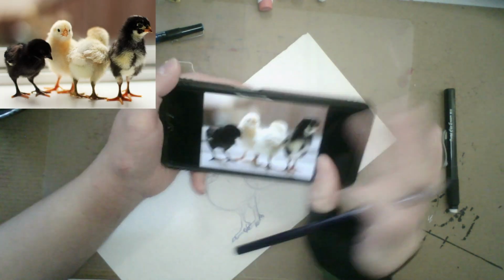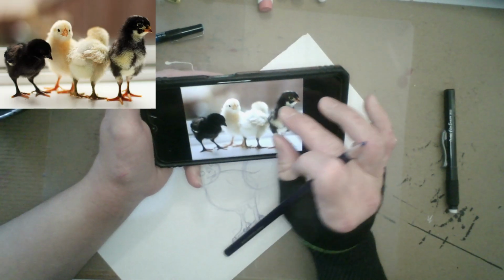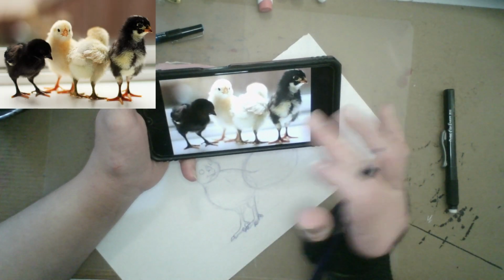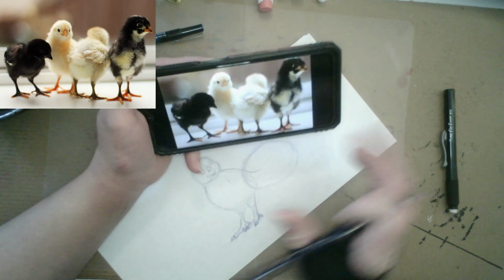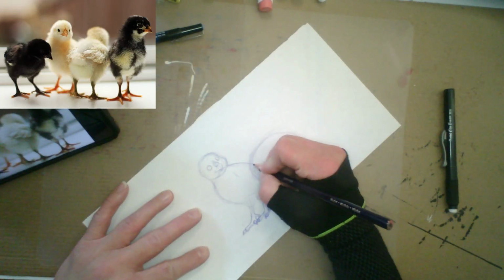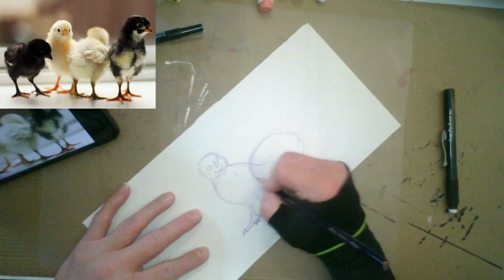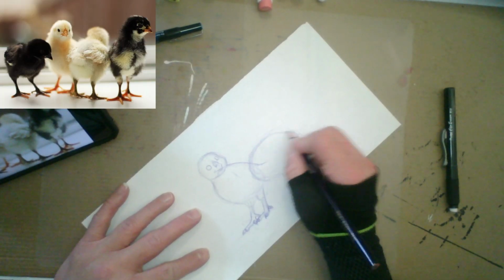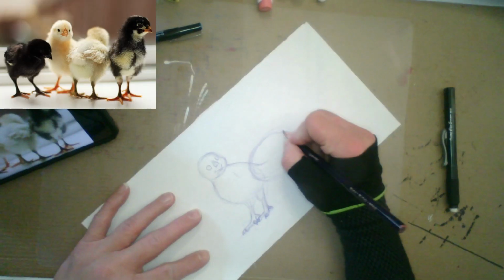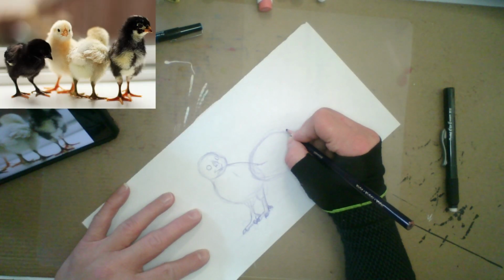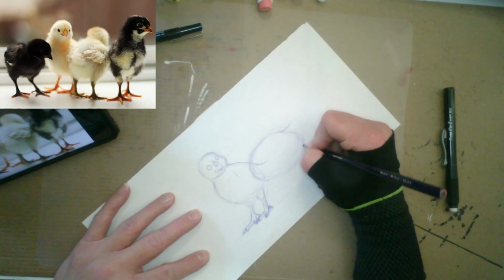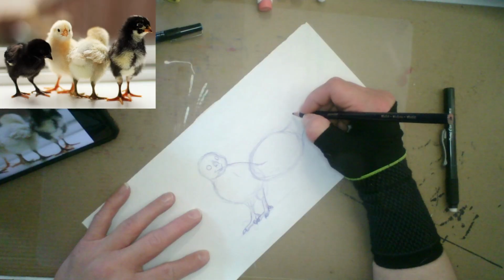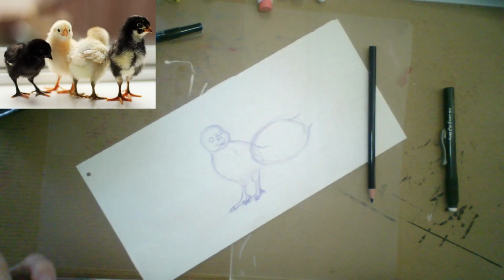So this is what I'm going to do. I should just look up a reference for this, but to combine this guy here with this guy here and try to piece together a side view. Let me just look up a different reference.